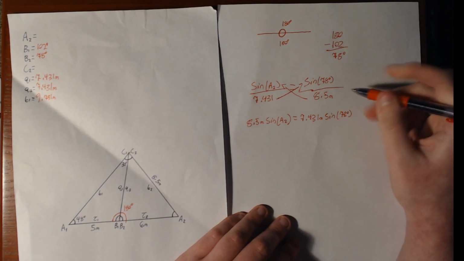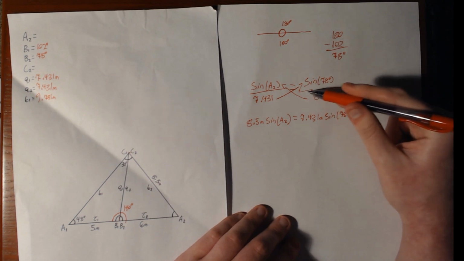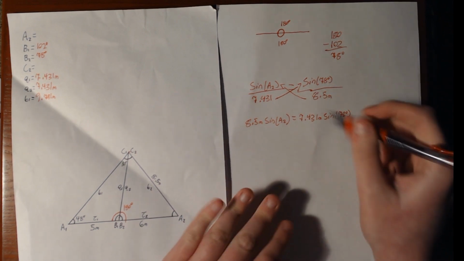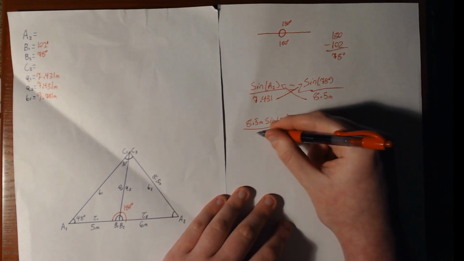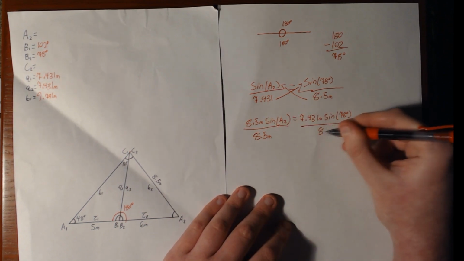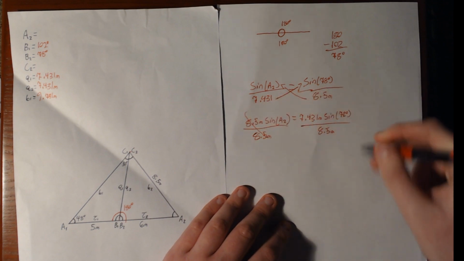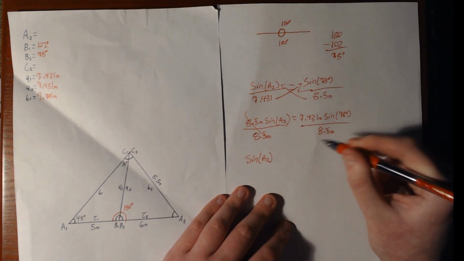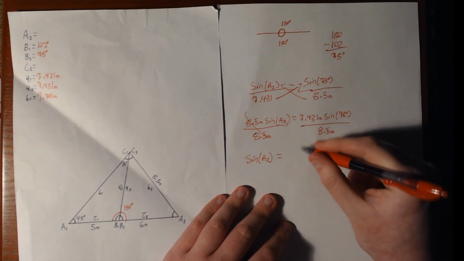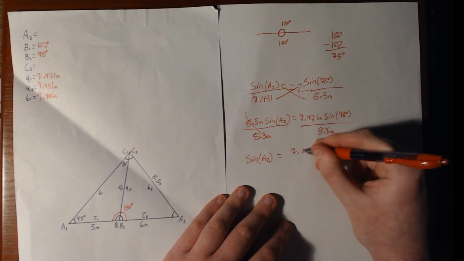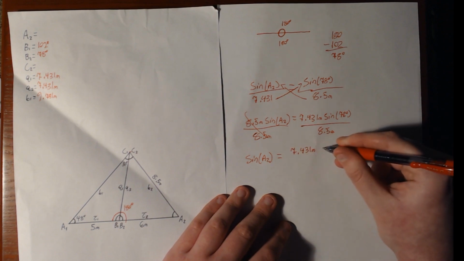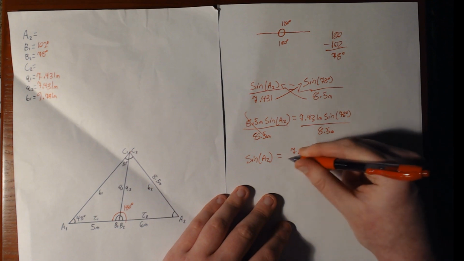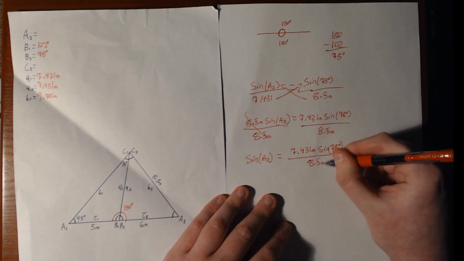And now you may be wondering why exactly I chose to cross multiply, and this will become clearer in just a second. Just stick with me, and we will get through this, I promise. So divide by 8.5 meters. You want to go ahead and cancel that out so that we get sine a sub 2 by itself. And then we got that equaling 7.431 meters sine 78 degrees, all over 8.5 meters.